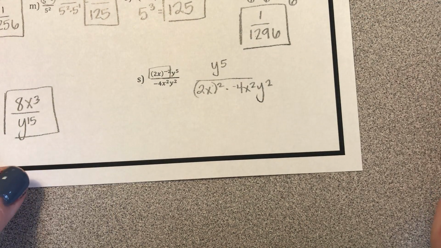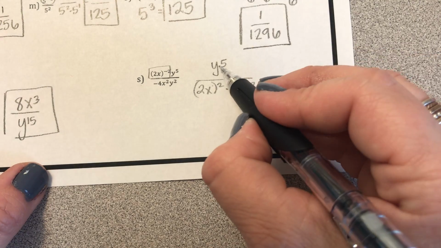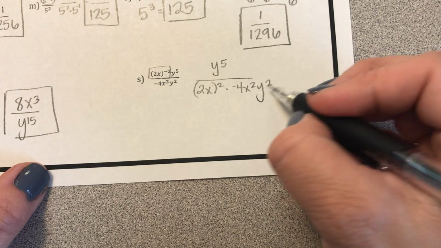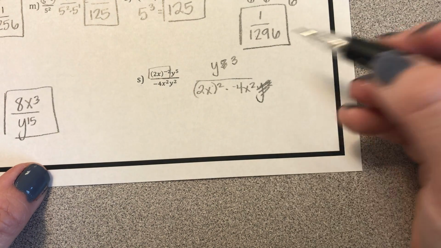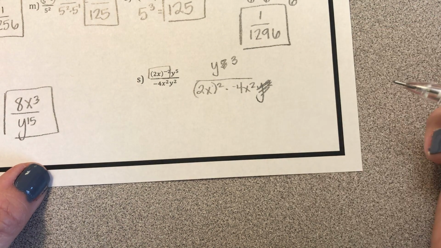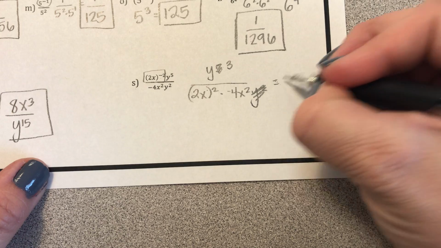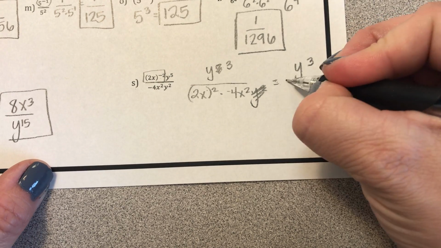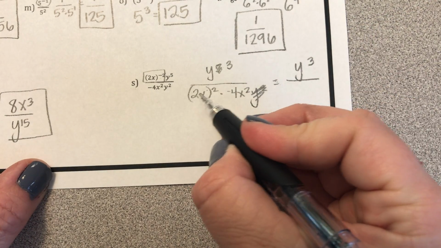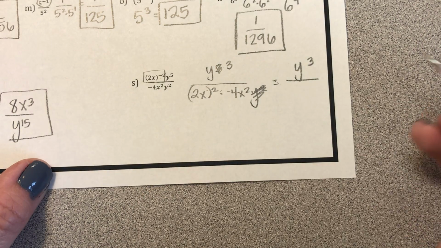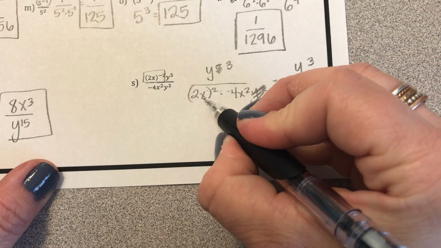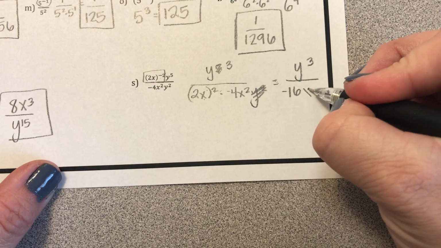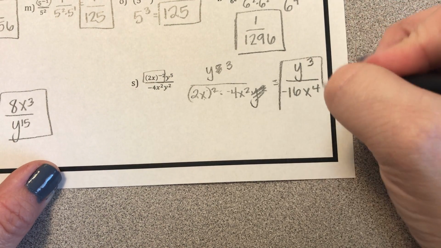So let's see what we can simplify. If I have y to the 5th over y to the 2nd, that means there's 3 more y's on the top. 5 minus 2 is y to the 3rd. So in the numerator, I have y to the 3rd. In the denominator, I have 2 squared, which is 4, times negative 4 is negative 16. x squared times x squared would be x to the 4th.